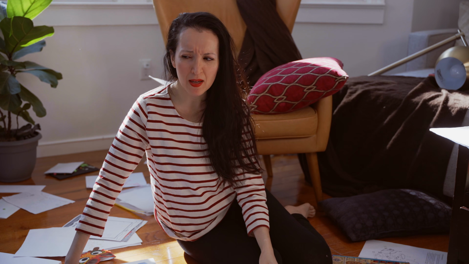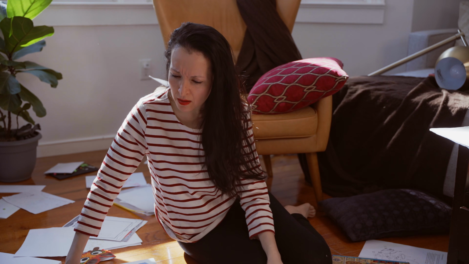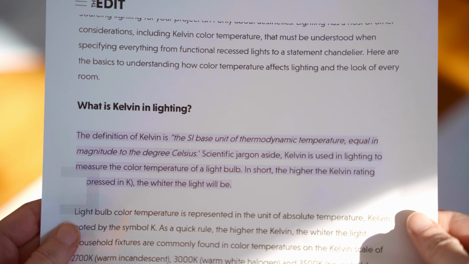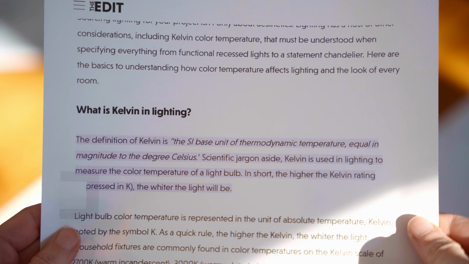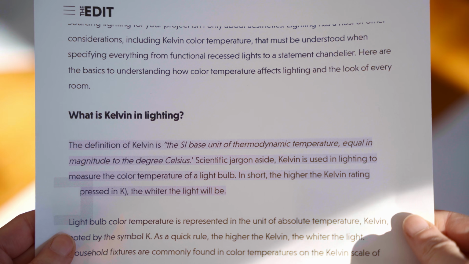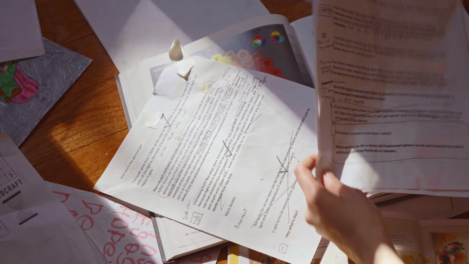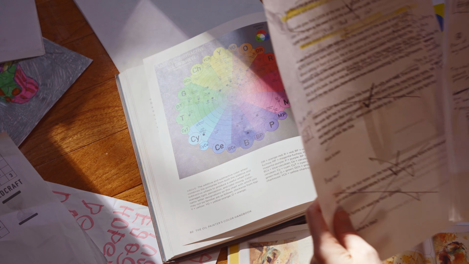I didn't go out last night, so why? What's this? The definition of Kelvin is the SI base unit of thermodynamic temperature equal in magnitude to the degree Celsius? Huh? I'm not really sure what that means, but luckily it looks like I've broken that down here in my notes.